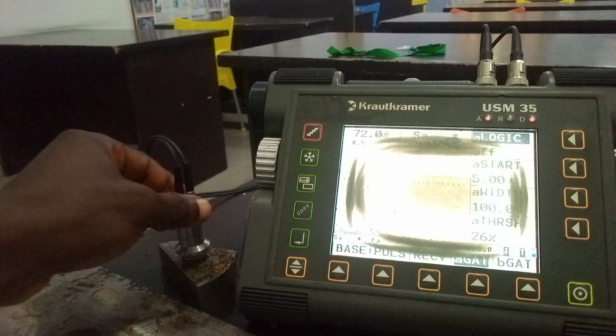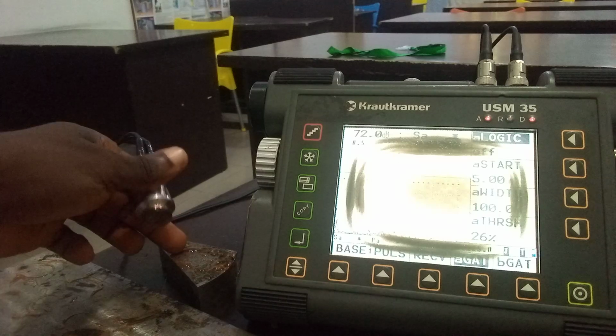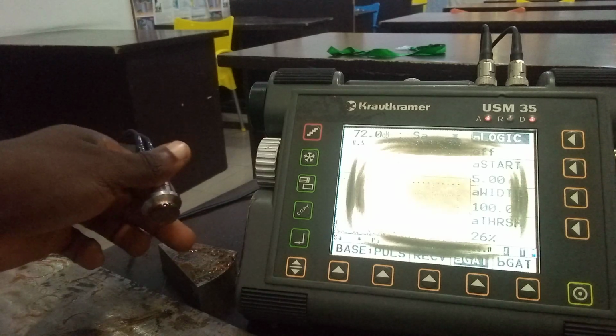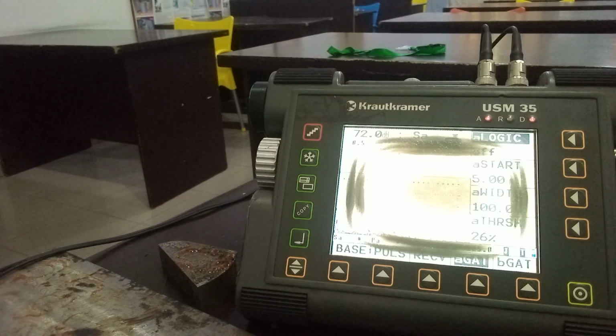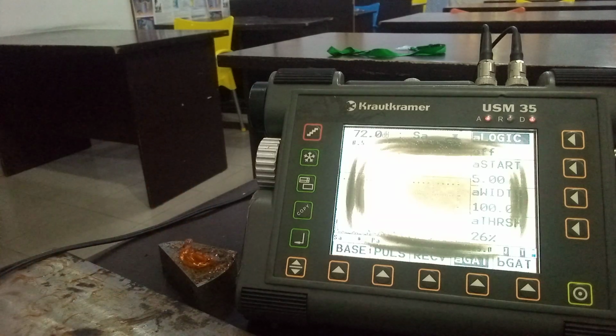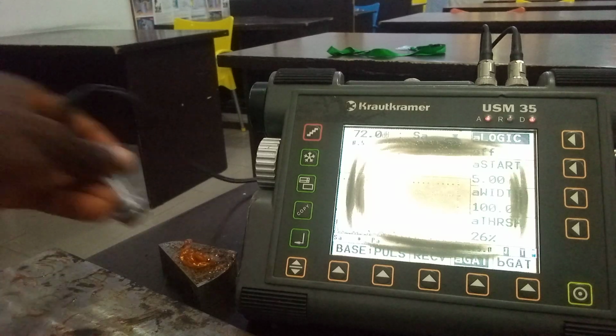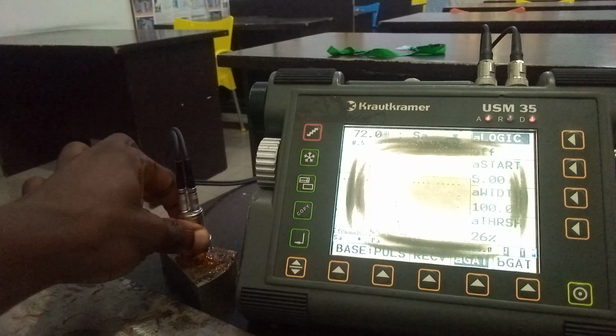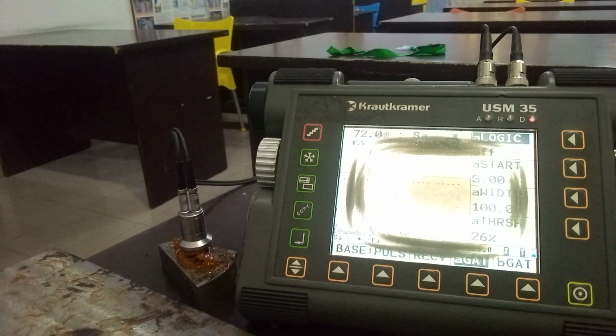Okay, so when you want to calibrate, you add couplant to your steel. This is couplant. You add the couplant there to your material. That is our V2 block, and then you set your probe on it. Once that is done, then calibration.